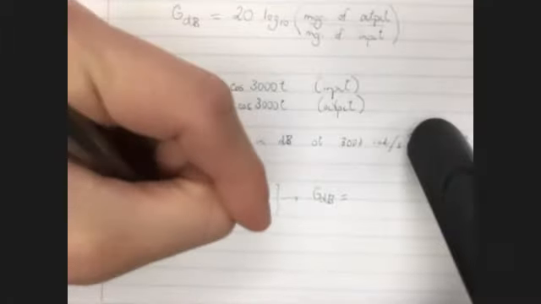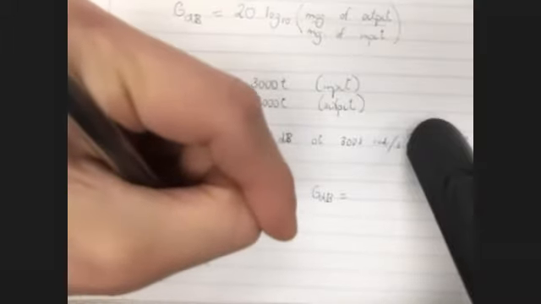And I'll do one more. Let's say, again, same input, x equals 10 cosine of 3,000 t, and y of t is unchanged, the exact same 10 times cosine of 3,000 t. Just so we get a little bit more intuition as to what these decibels imply.